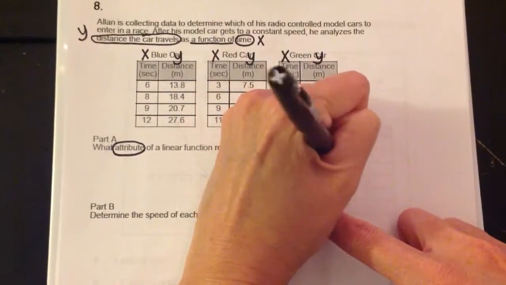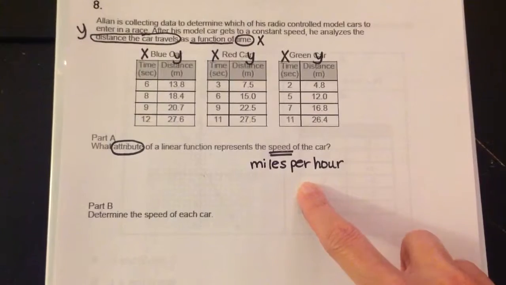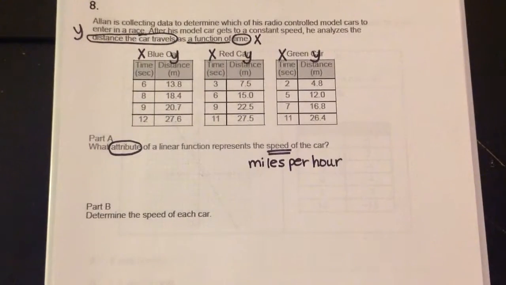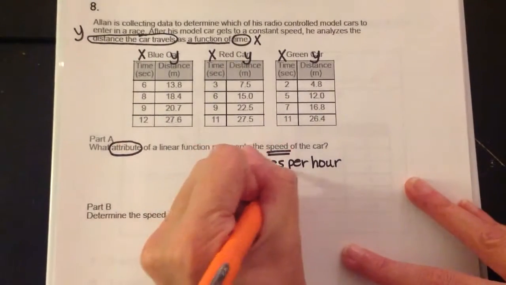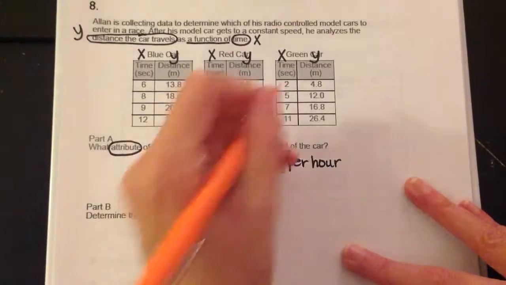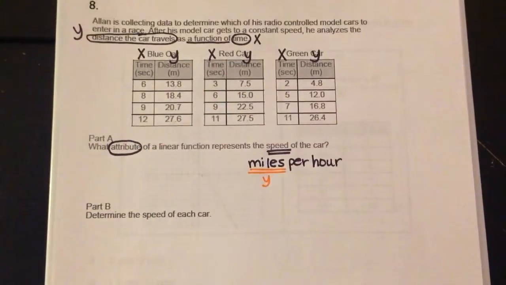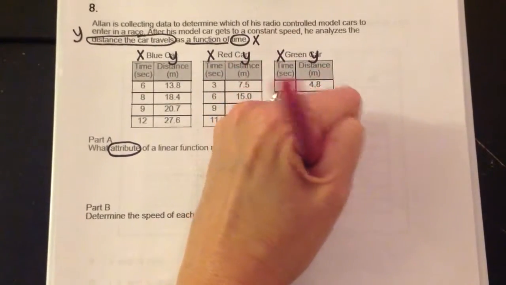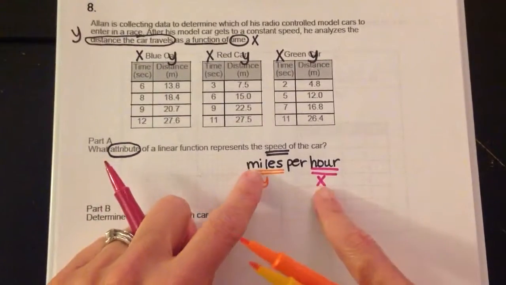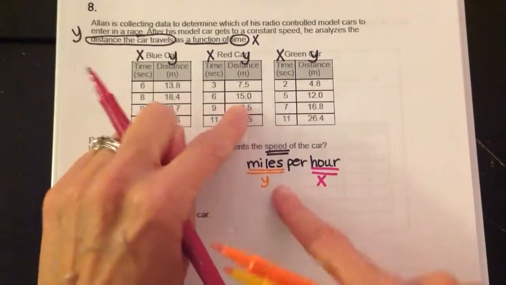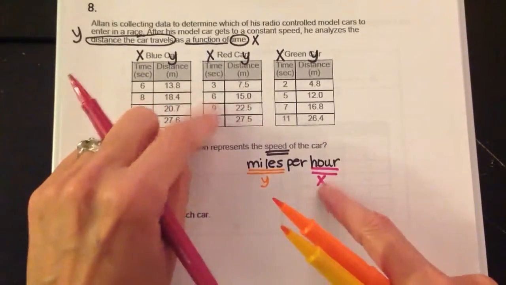Okay, so you know about speed. And remember, miles, distance, those would be your y values. Hours, those are your x values because it's time. So it's talking about two changes: changes in my distance and changes in my time.